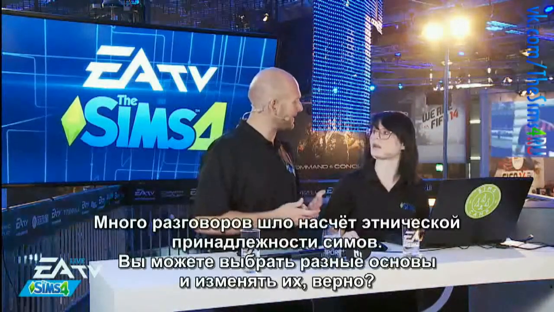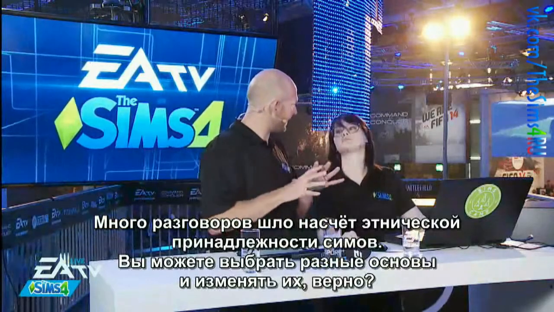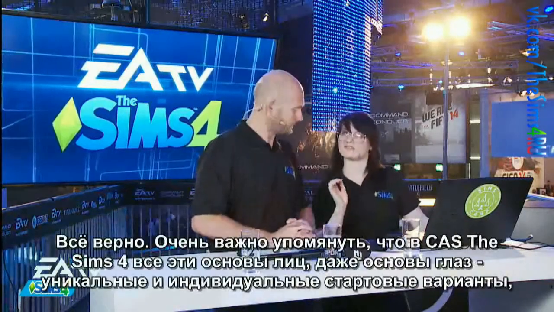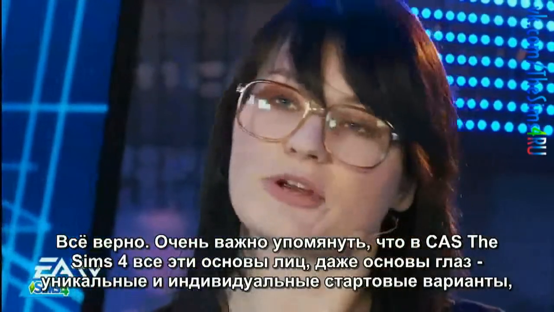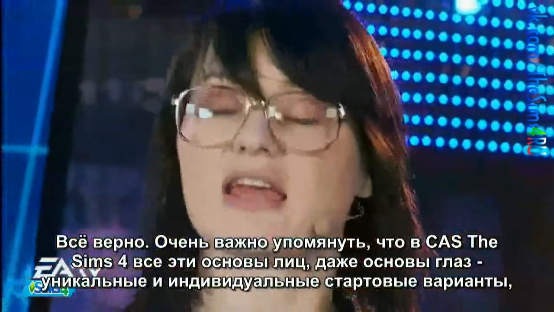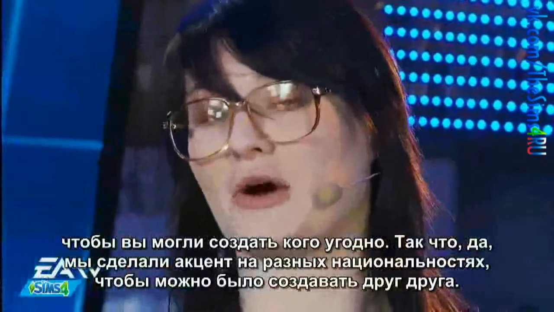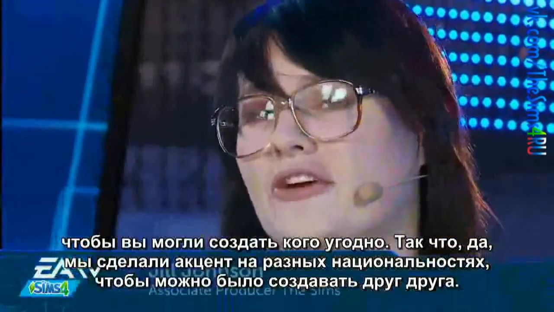People want to know, there's been lots of talk about those different ethnicities, so you actually get to use those as a foundation and then you get to manipulate off of that, right? Absolutely. Something that's very important to point out about The Sims 4 Create a Sim is that each of those face presets, even down to the eye presets, are all unique individual starting points for you to make whoever you need to make. So yeah, we put a lot of focus into different ethnicities and making sure that everyone can make each other.